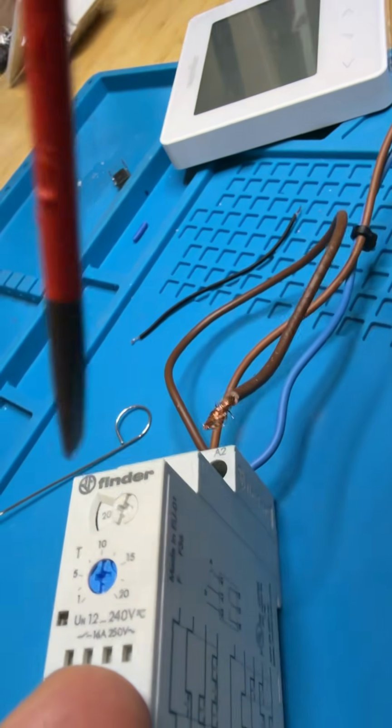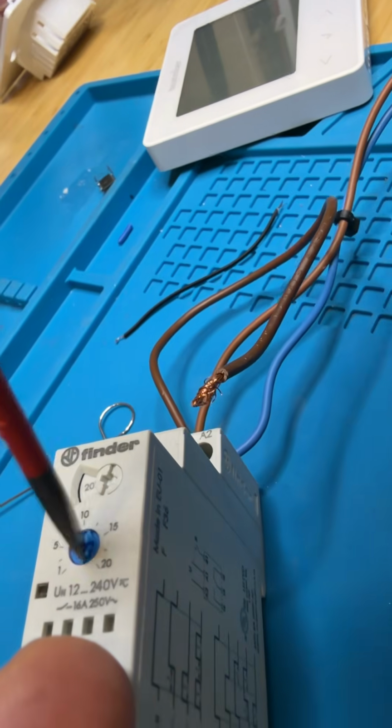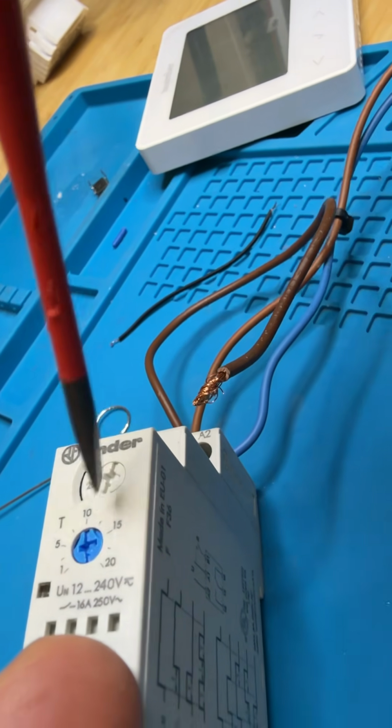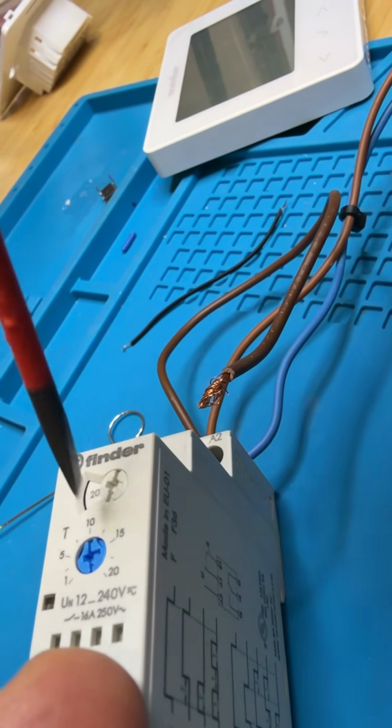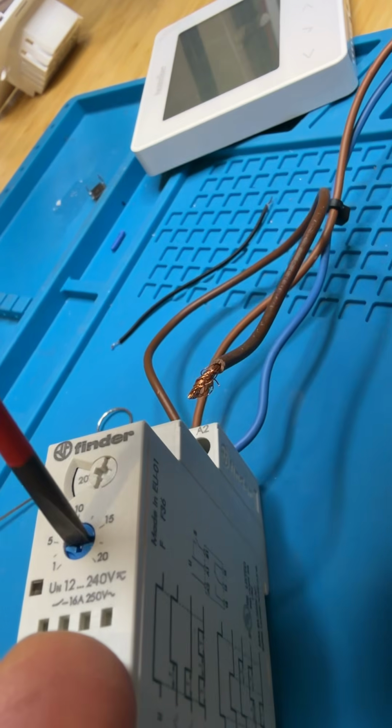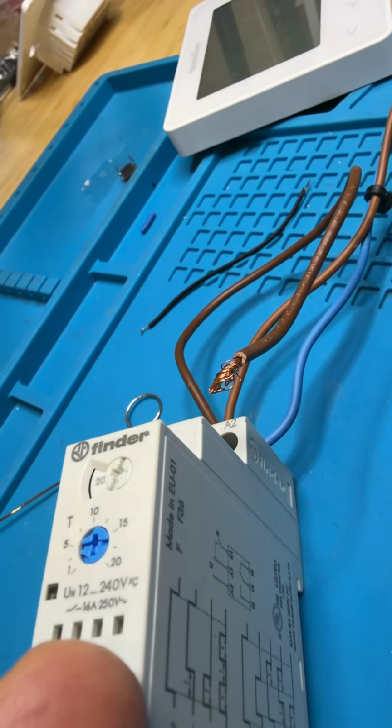And once you've got this set up, then you've got your range in here, so from 1 to 20. So we are in the 20 seconds. So if I'm gonna set 5 seconds, it's gonna be about 5 seconds in here.